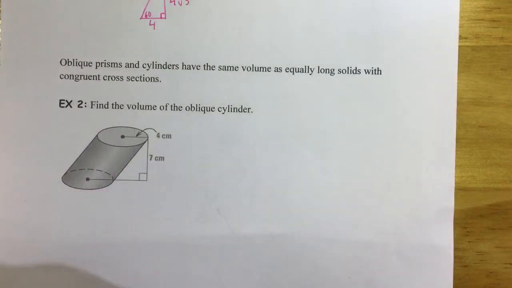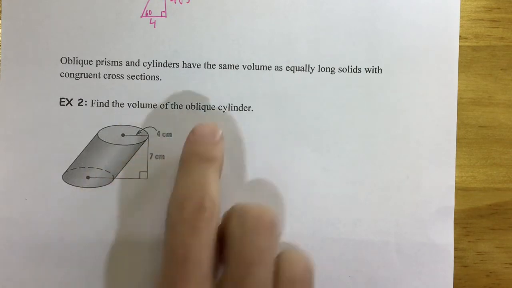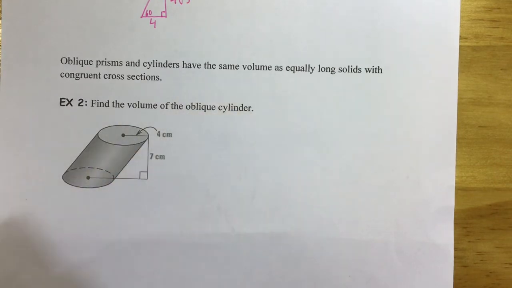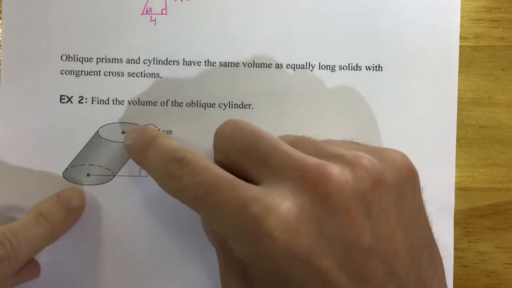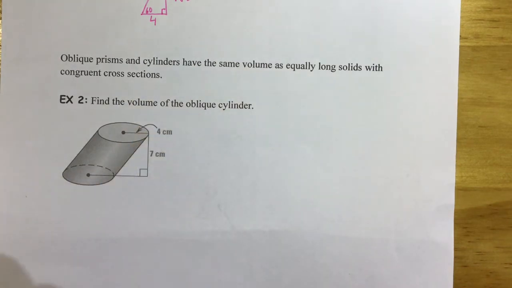Last example for this set of notes is going to be this goofy looking shape here, which is called an oblique cylinder. Oblique basically means that the figure is sort of like being pulled to the side. I don't want to quite say that it's leaning over, but it's being pulled in a certain way. The bases are still going to be parallel to each other. So here's the deal.